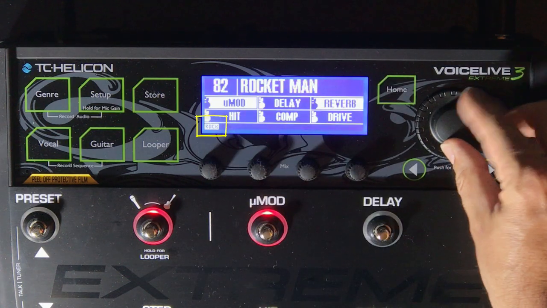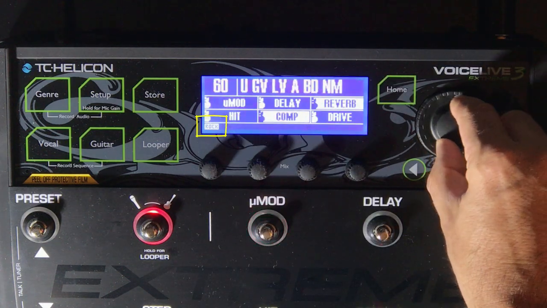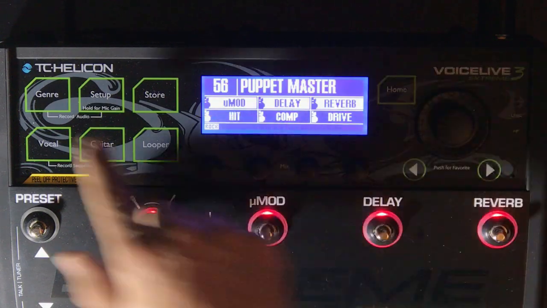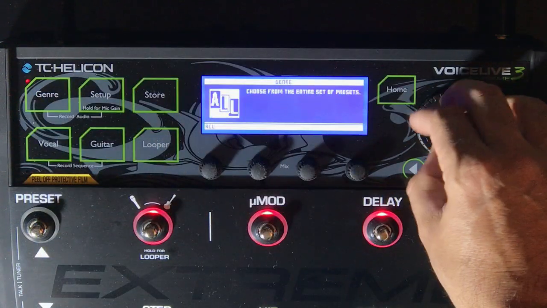And the name of the selected genre will be shown in the lower left corner of the display. To remove the filter, tap the genre button, set genre to all, and tap the genre button again.